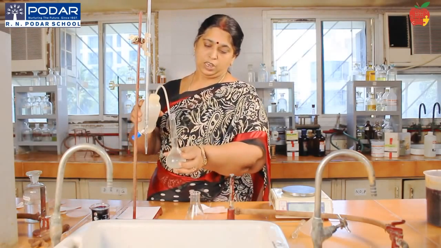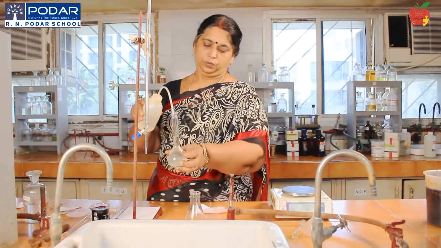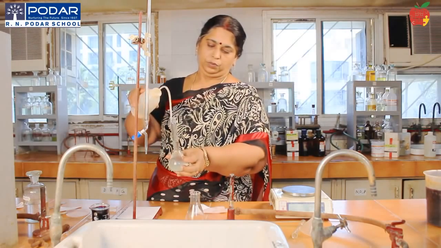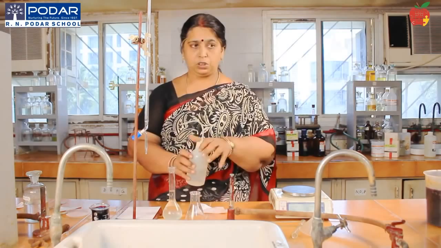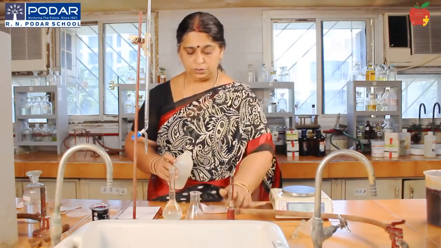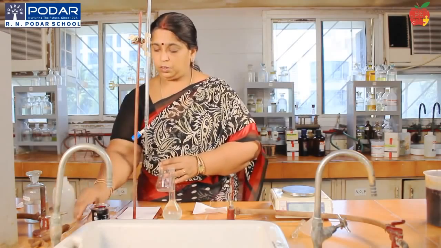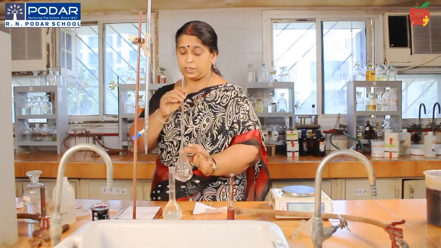You can still add some more water. The last drops you can add using a pipette, so that my mark is exact.